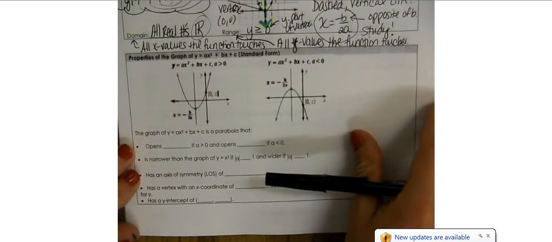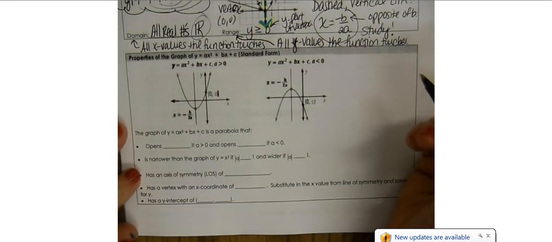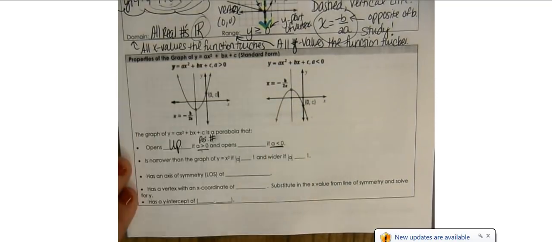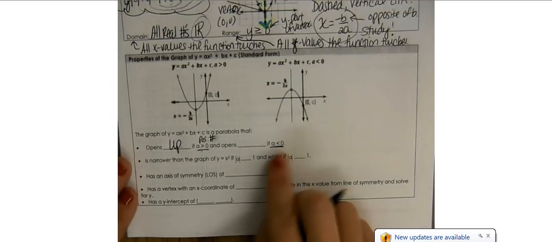So here are some properties that I need you to be aware of when it comes to a graph in standard form. First of all, a parabola can either open up or it can open down, and it's going to be based on your a value. Now, if your a value is greater than 0, that means that it's a positive number. And if it's a positive number, then that means that it opens up. If a is less than 0, that means that it's a negative number. And if you see that a is a negative number, then your parabola is going to open down.